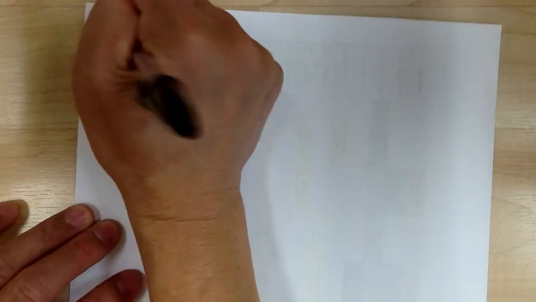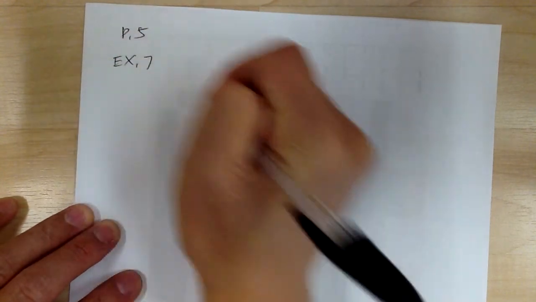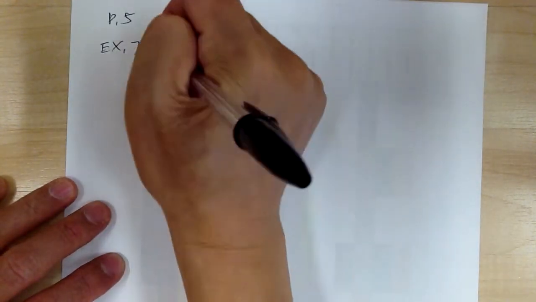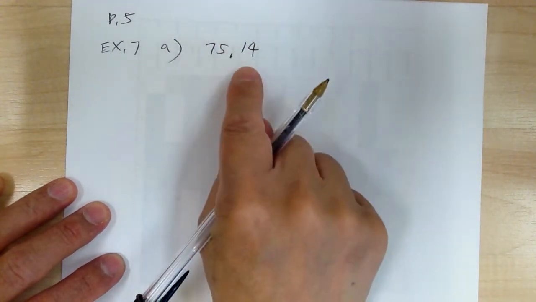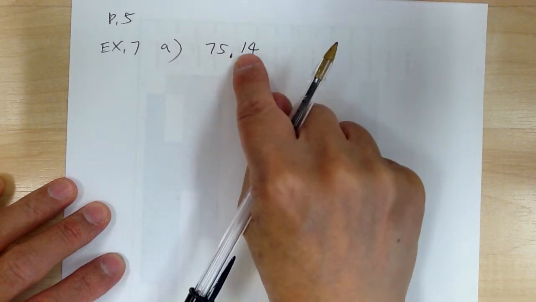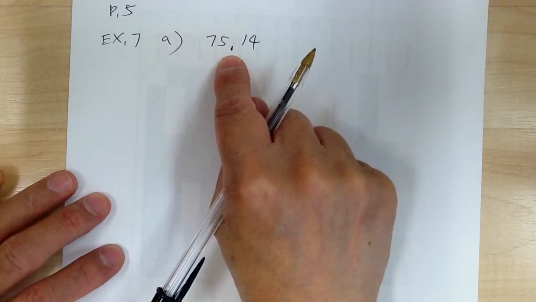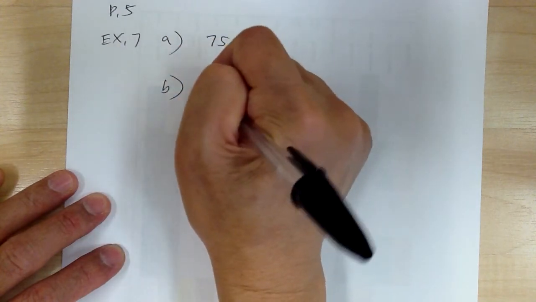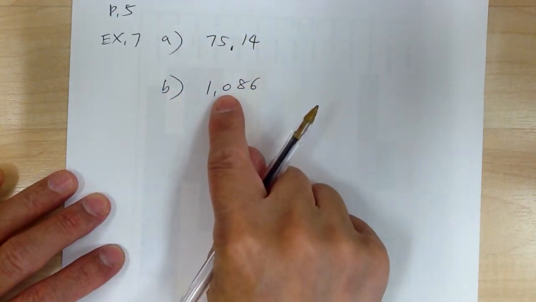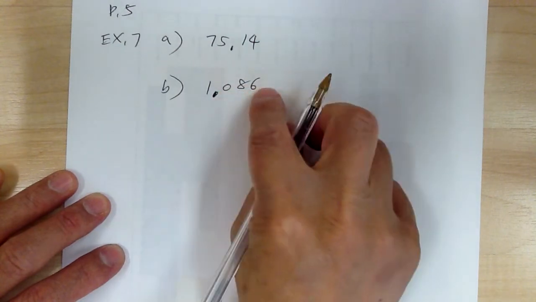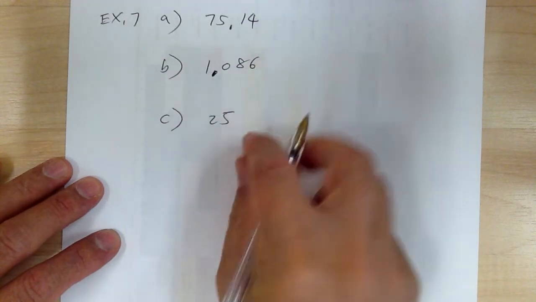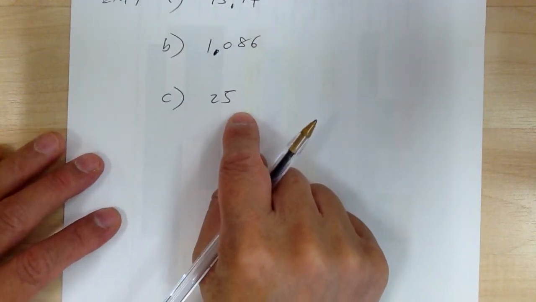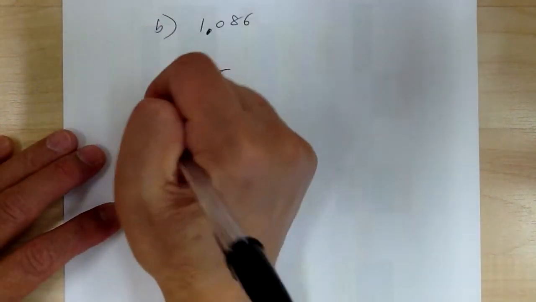Let's go to page 5, example 7. Decimal places. So A, 75.14. This one has 2 decimal places because you got 2 digits after the decimal point, right? So B, 1.086. So this one has 3 decimal places. Okay, these are 3 decimal places. C, 25. This one has no decimal places. Okay, no decimal places. So let's go to D.